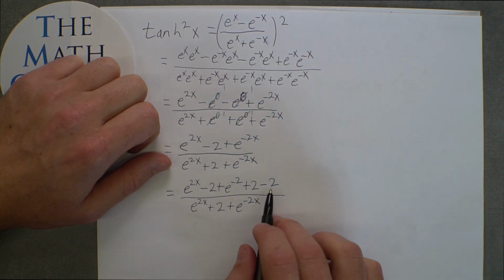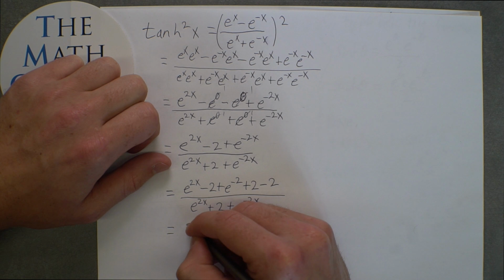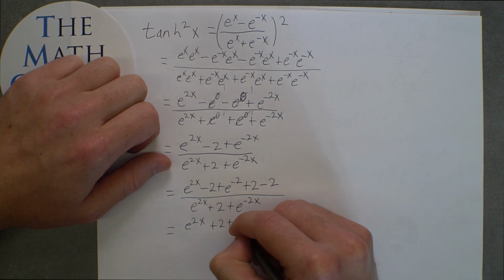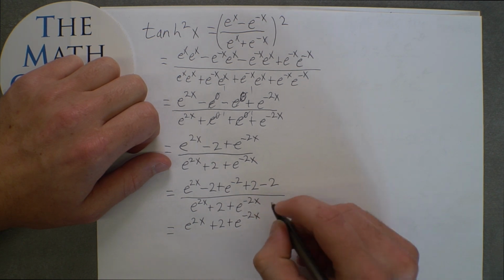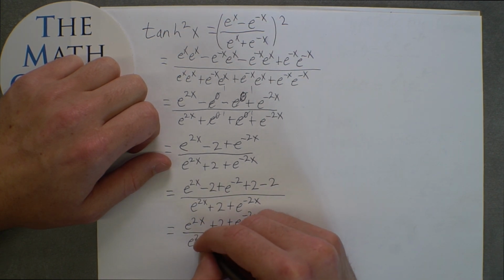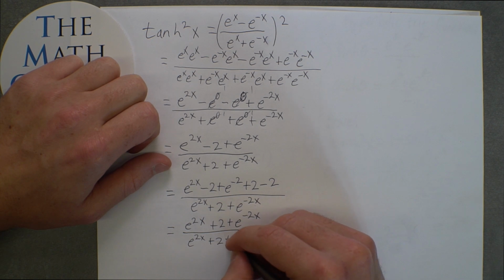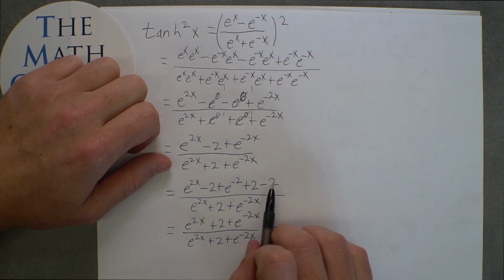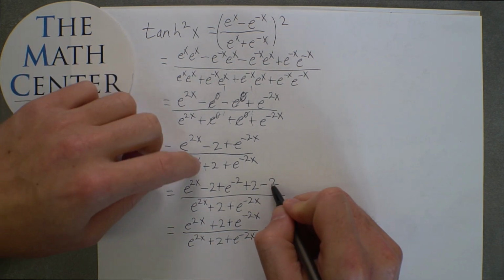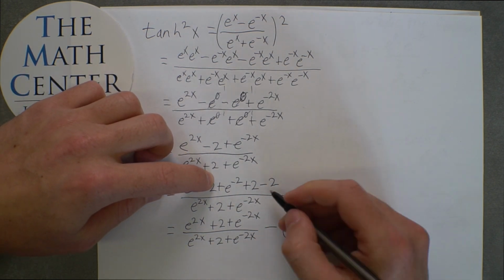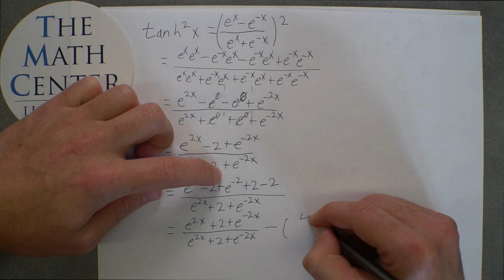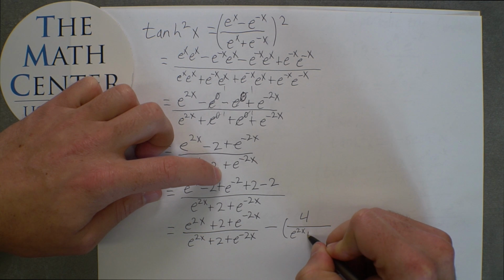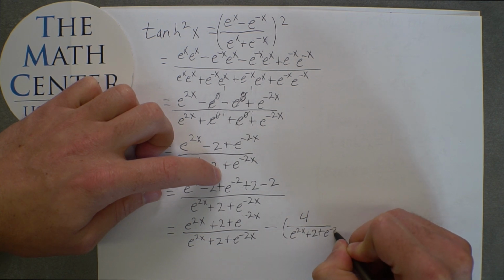So if we break this up into two terms, we get e to the 2x plus 2 plus e to the negative 2x over e to the 2x plus 2 plus e to the negative 2x, minus, and if we add up these twos together, we have minus 4 over e to the 2x plus 2 plus e to the negative 2x.